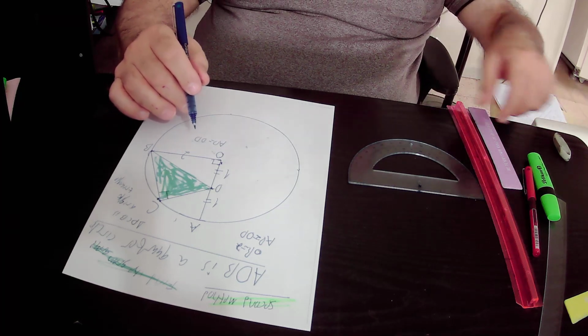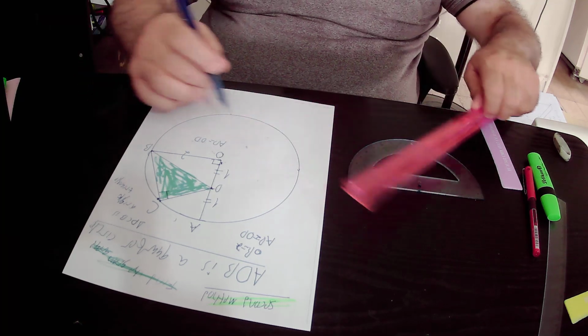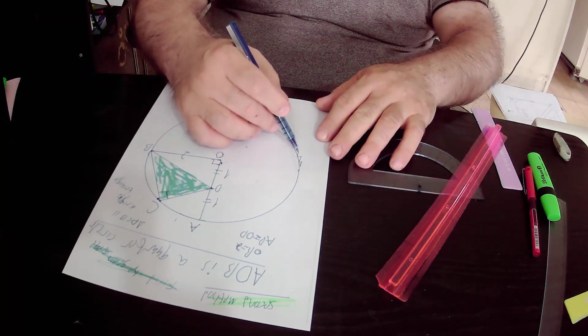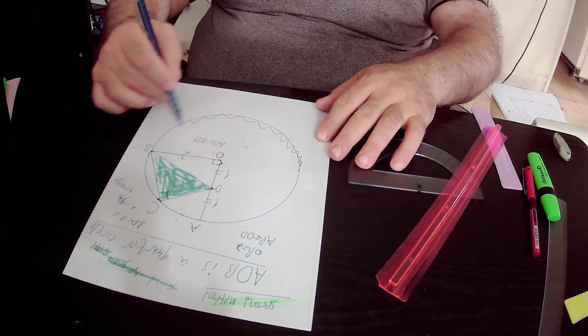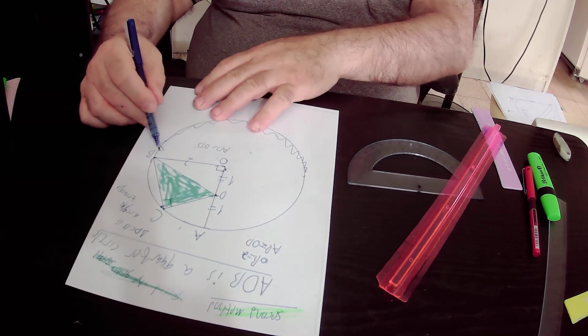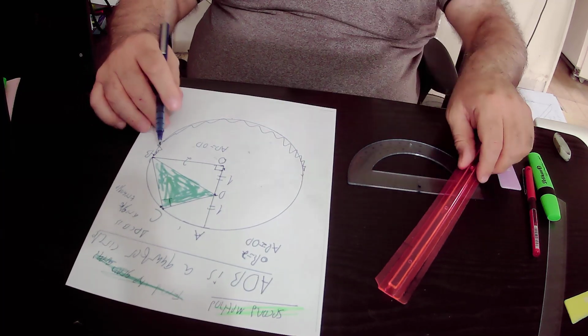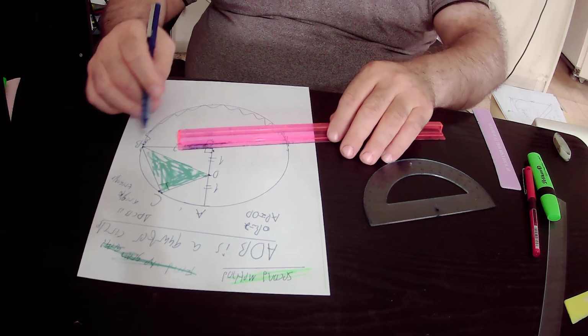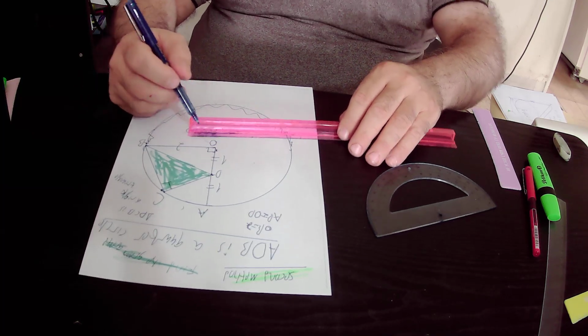So here we have a semicircle, not a circle. So this is the semicircle.